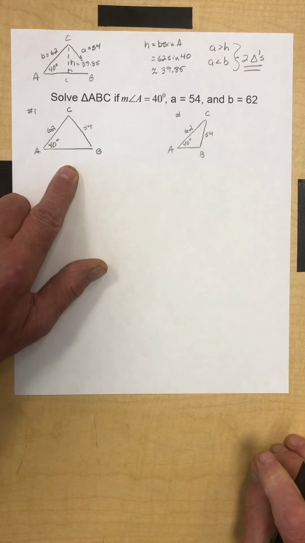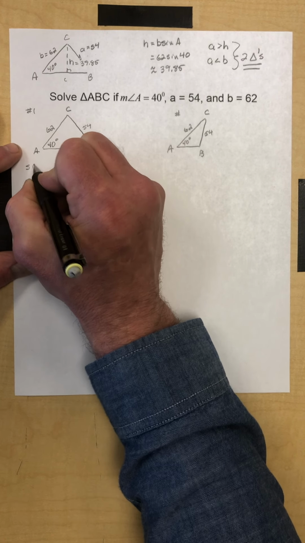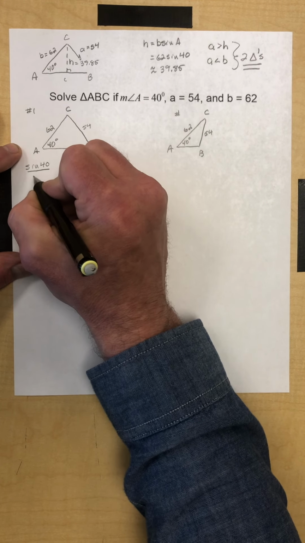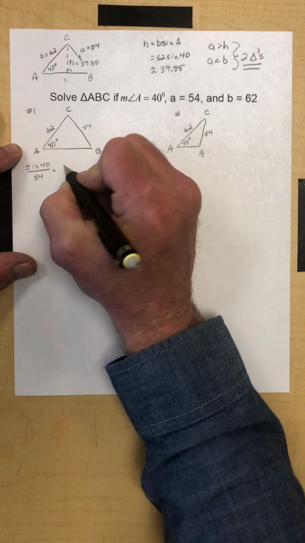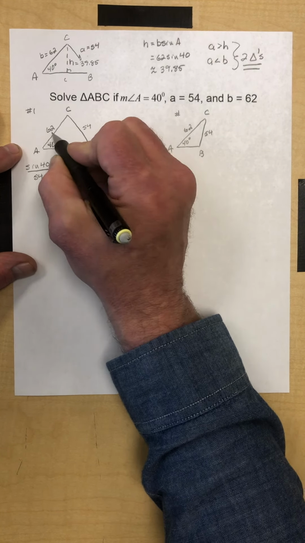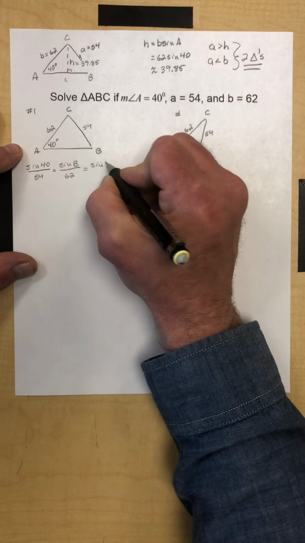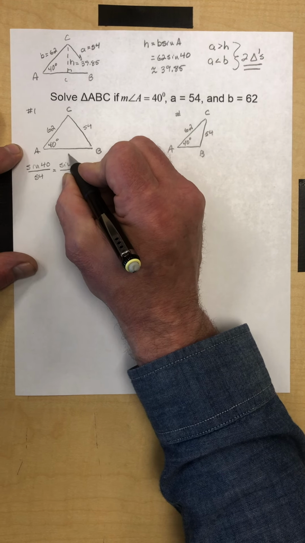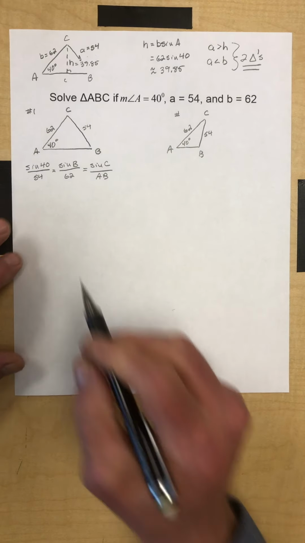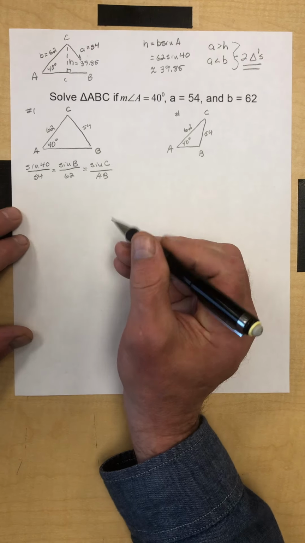I'm going to start with this triangle right here. We have the sine of angle A, which is 40 degrees, over 54, equals the sine of angle B, which I don't know, over little b, which is 62, equals the sine of angle C, which I don't know, over the side that's opposite, little c, or AB. So if I take this ratio and set it equal here, I can solve for the measure of angle B.